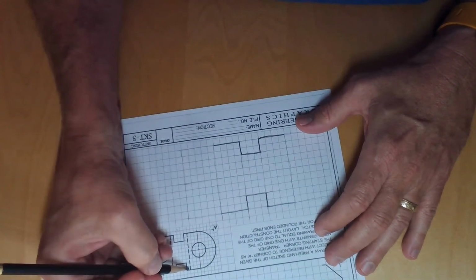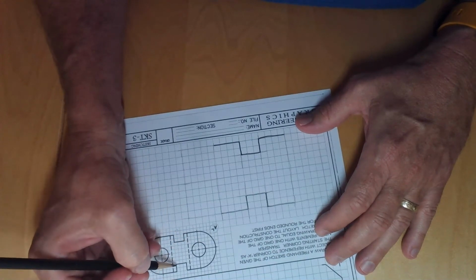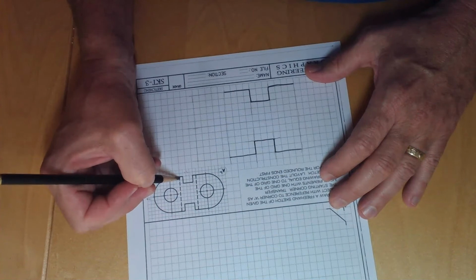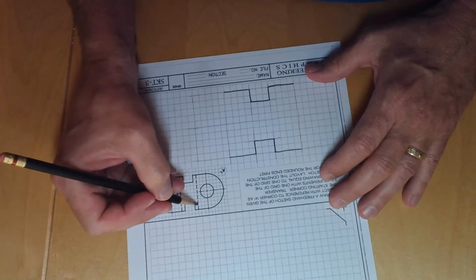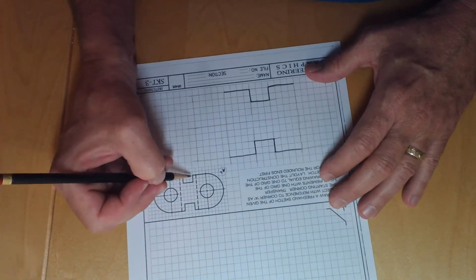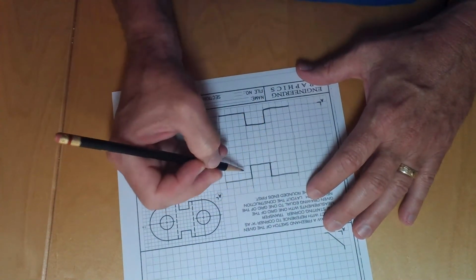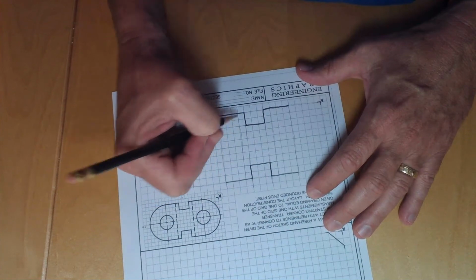Now, we do have hidden lines here. Let me put this in. We do have 2 hidden lines right there and right there on the left, one grid or one square over from these notches. So I'm going to lay this out with a construction weight line right like that.